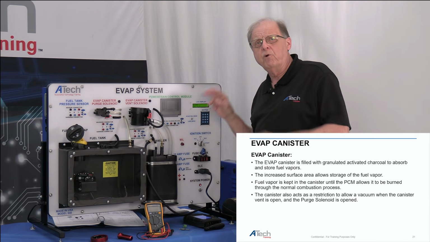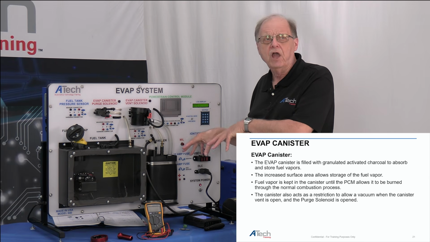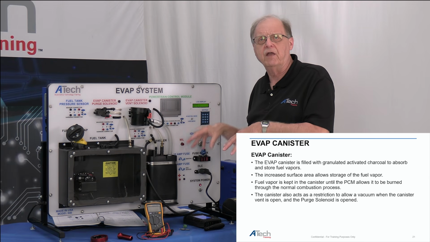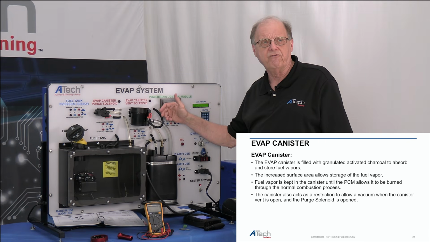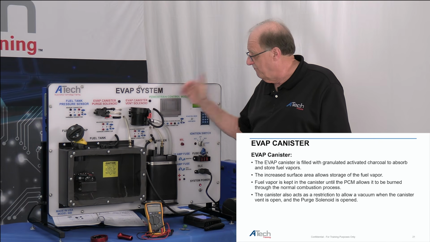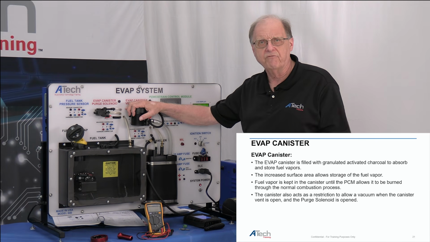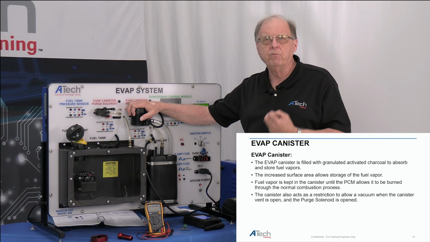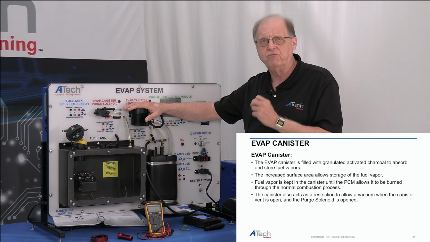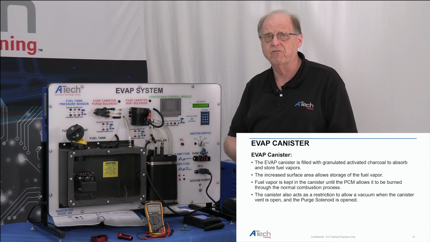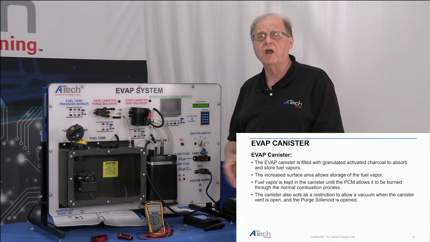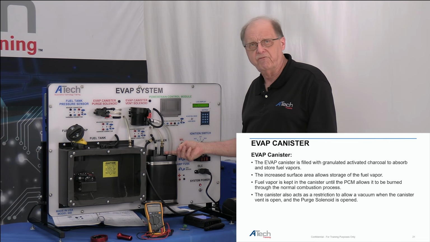Now, fuel vapor is stored in the canister and it's held there till you have the ability to purge it and run it through the engine to burn it. The other thing is we're going to be looking at the flow through the system. If the canister vent is closed, again, we're going to be able to check for a leak. If it's open, which it should be, and it ever is damaged, keep this in mind, where there's a restriction here, it will affect your readings on your scan tool. And sometimes you'll get a false code. It'll say it's pressure or say it's vacuum.